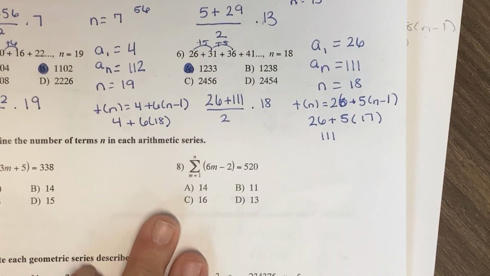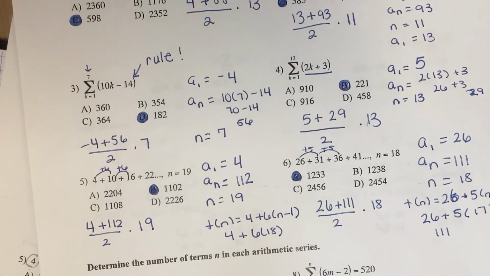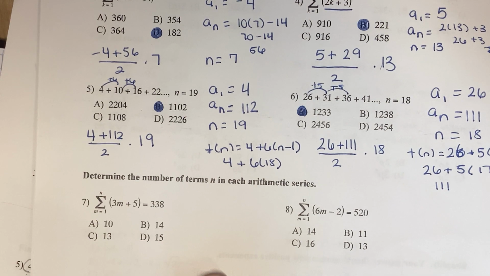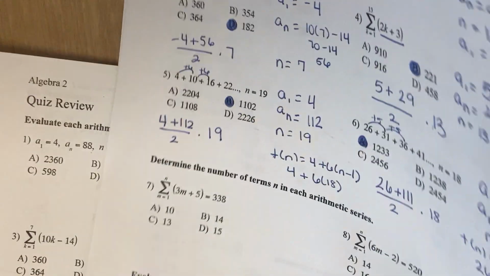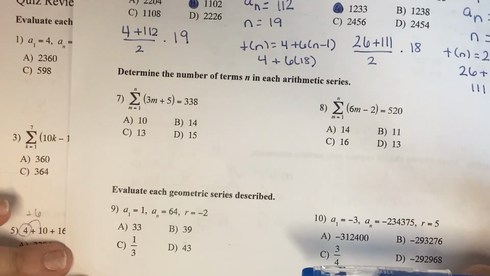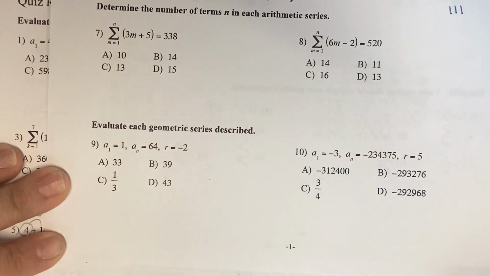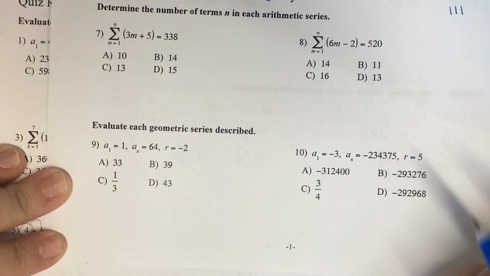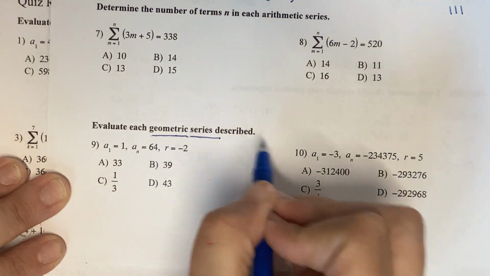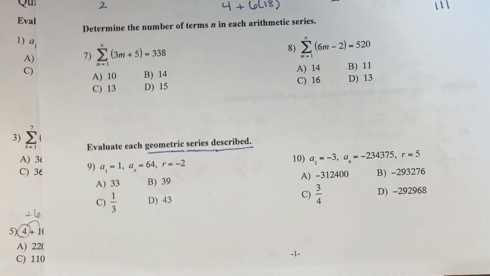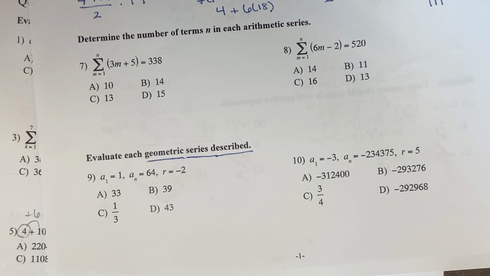All right, remember I said to skip 7 and 8 for now. They're completely doable, but they are a little bit more intense than what I'm going to have you do in the quiz. So it's going to be a lot easier than this. It will be a lot shorter. There's only 12 questions on the quiz. In total. All right, still a lot. Evaluate each geometric series as described. Geometric is a little trickier, but we've got some tools in our tool belt to help you.